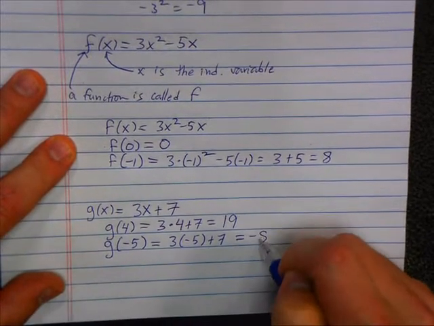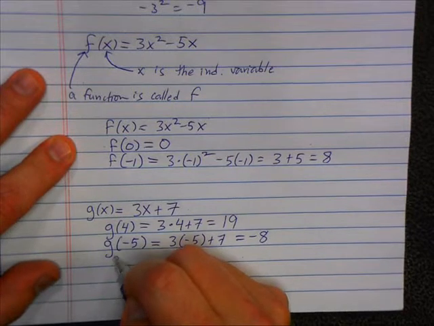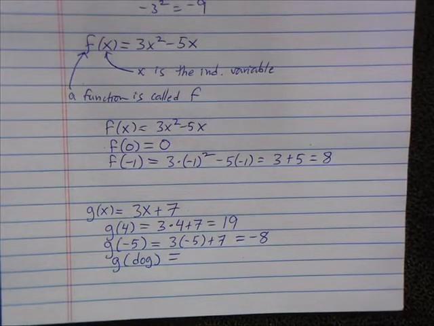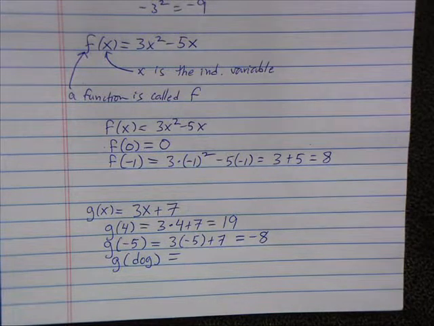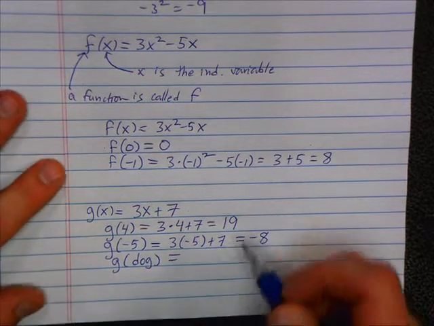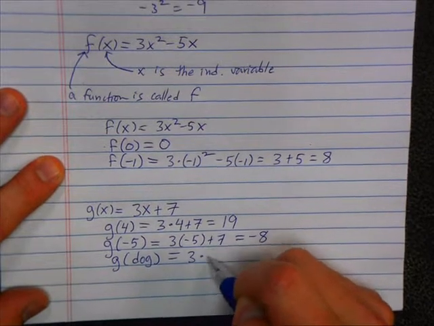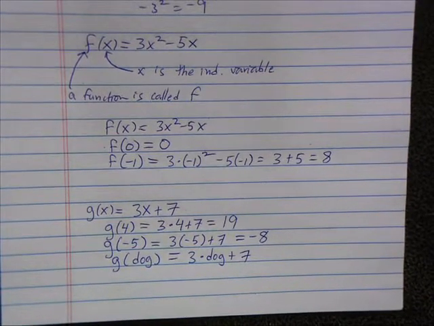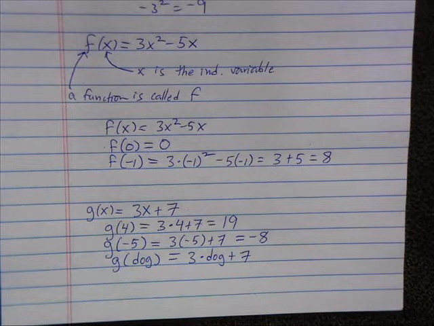What if I gave you that symbol? g of dog. What does that mean? Nope. I don't write x. I write dog. That's all that symbol means. I don't know what 3 dog plus 7 means, but that's what the symbol would tell you to do. You don't write x anymore. You write dog. It doesn't really make any sense, but that's what the symbol means to do. g of dog would be 3 dog plus 7. Whatever in the world that means, I don't know.